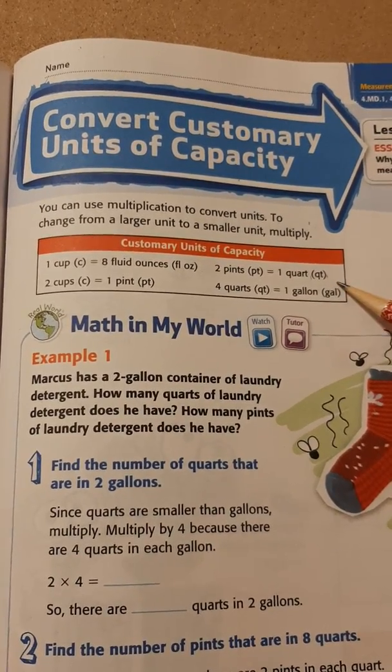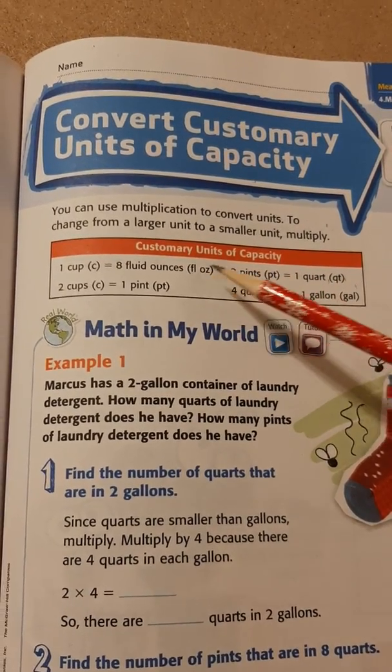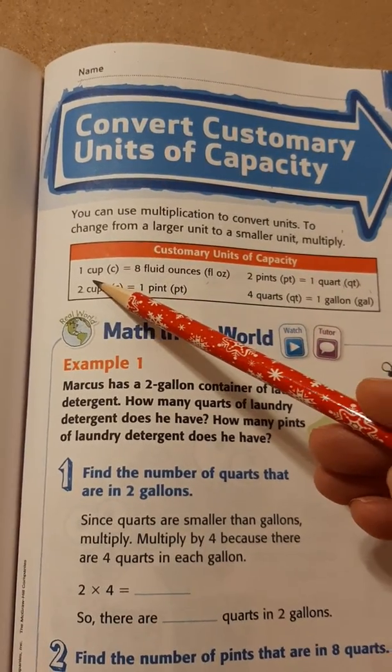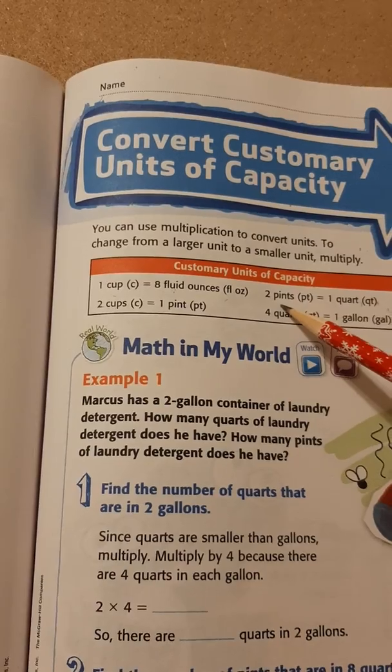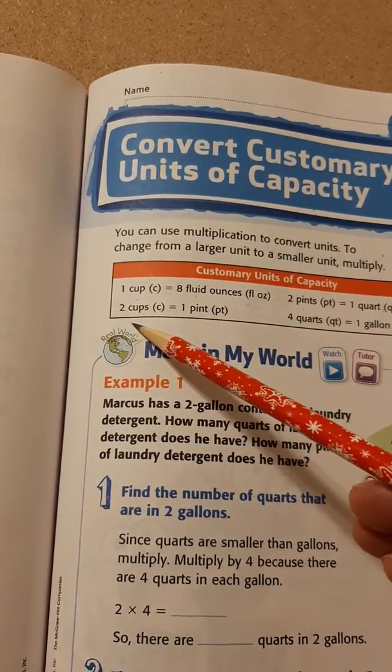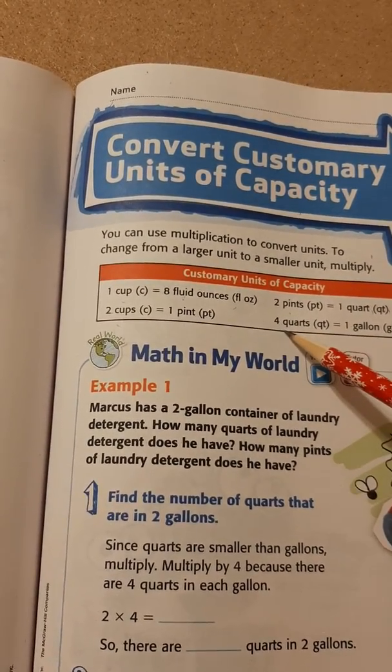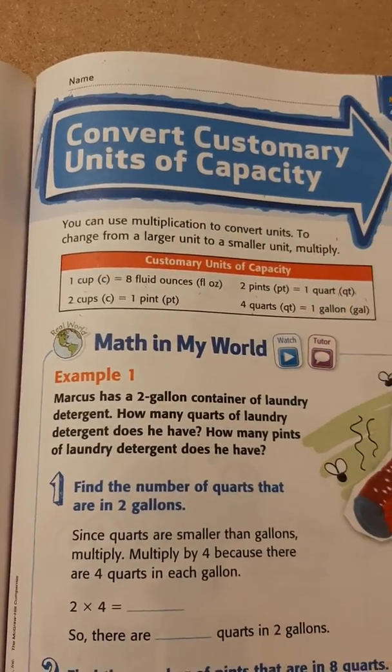I actually think my chart is better. But this just says exactly the same thing. 1 cup is 8 ounces. 1 quart is 2 pints. 1 pint is 2 cups. 1 gallon is 4 quarts. Like I said, I like my chart better.